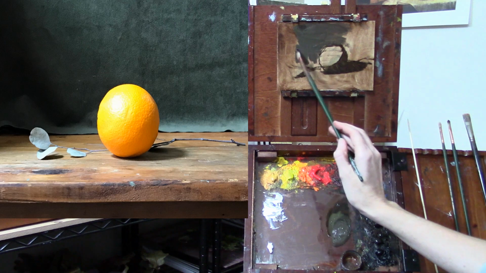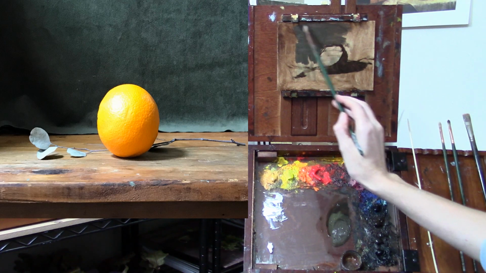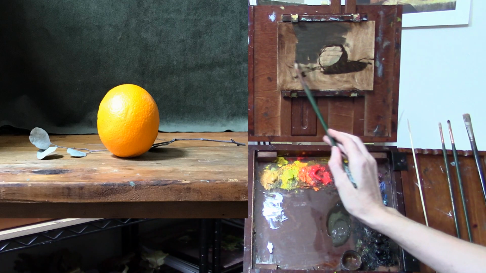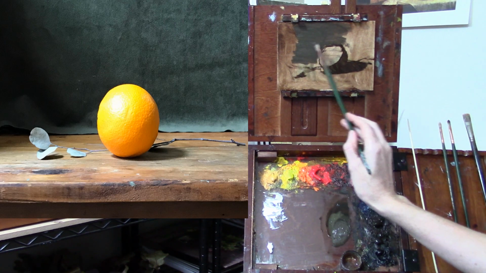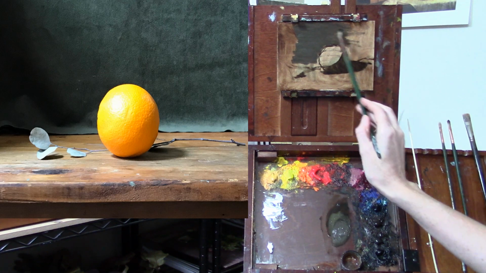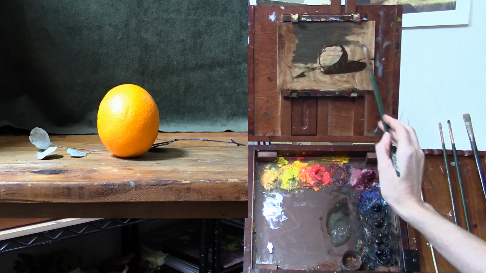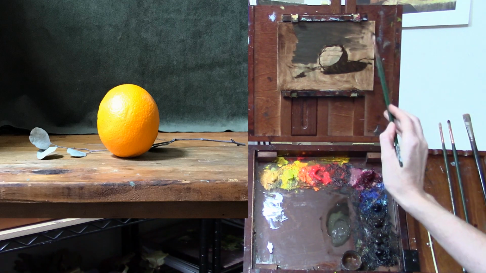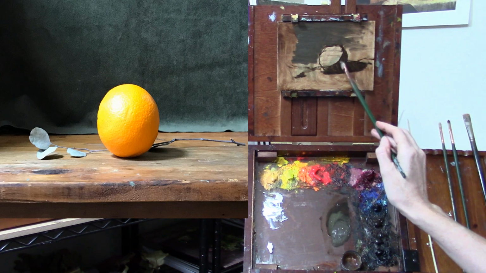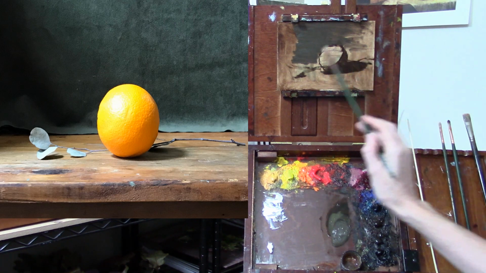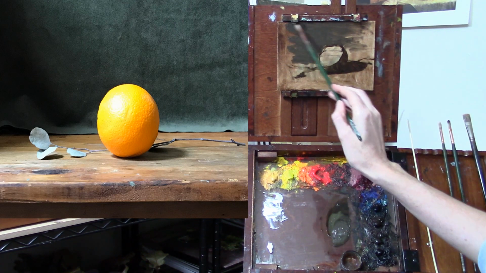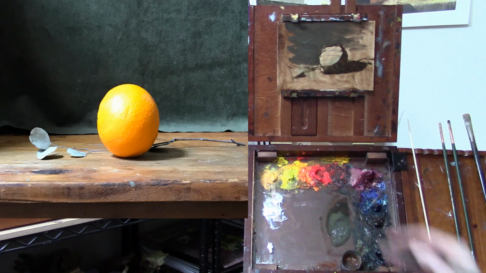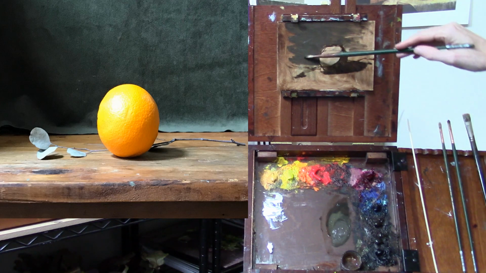All right, so this value that I'm putting in is still fairly related to these dark tones in the foreground, but it's just a little bit lighter. And what that helps to do is create more atmospheric perspective in the painting. Right now, this value against that I like. So I'm not going to put any of that color in there just yet. I may add something to that later on.